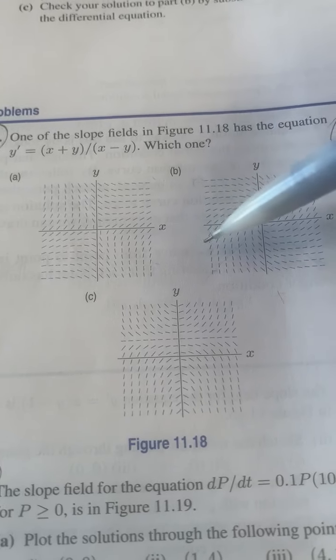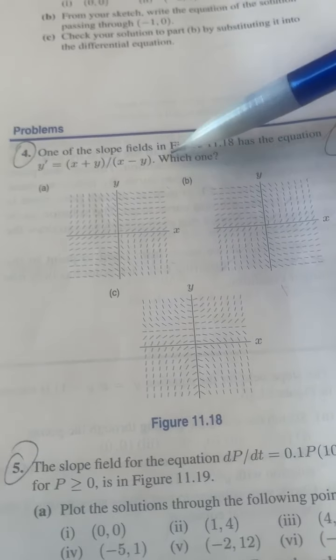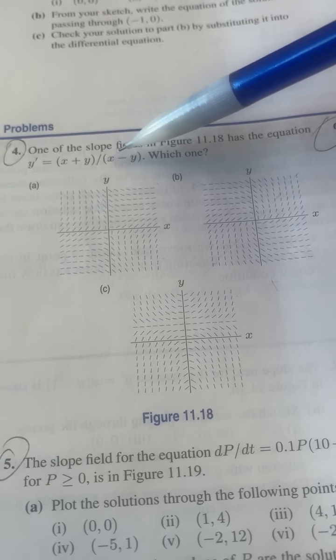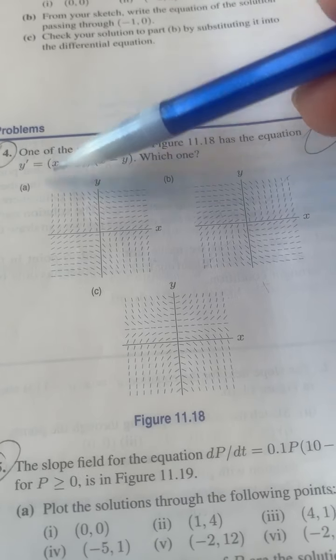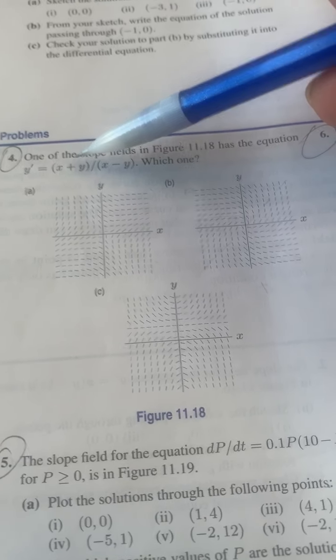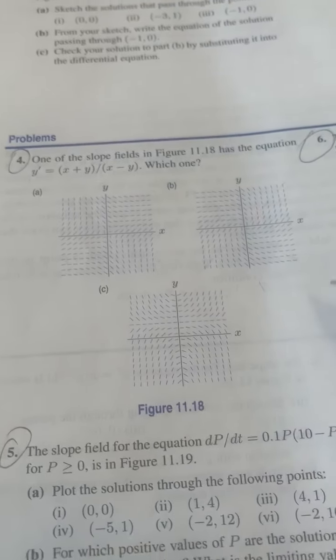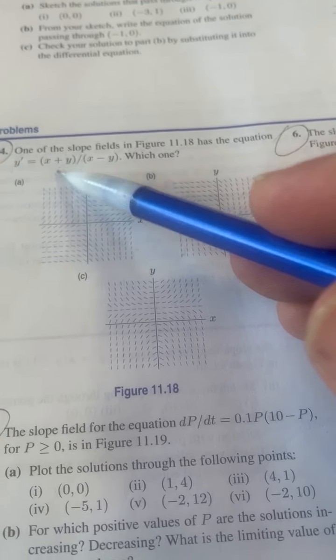There are no units marked on here. There's no scale, so I've got to figure out the big pattern. The big pattern here is what's on the bottom. When the denominator equals 0, slopes will be undefined, which means we'll see vertical slopes. When the numerator equals 0, slopes will be 0. I try to figure out when the denominator will equal 0, and that's when y equals x. So that would be along a line, y equals x. And when y equals negative x, the numerator will equal 0.